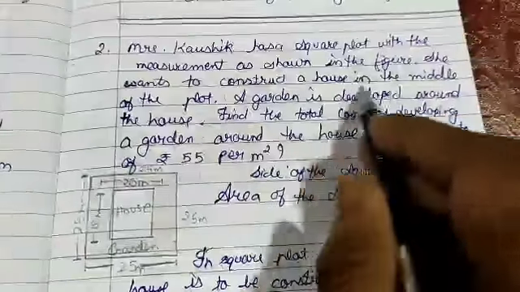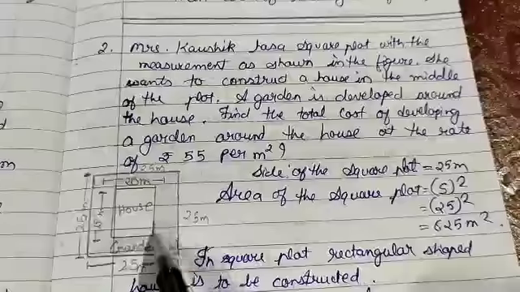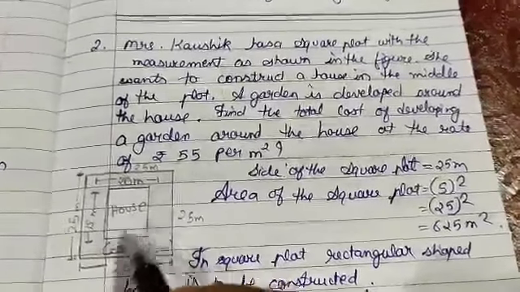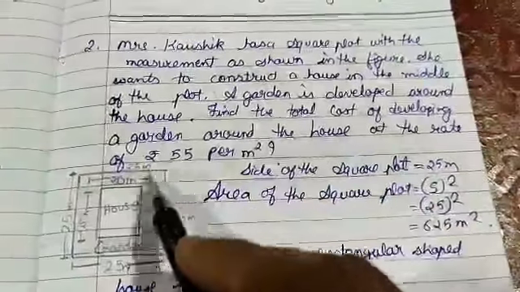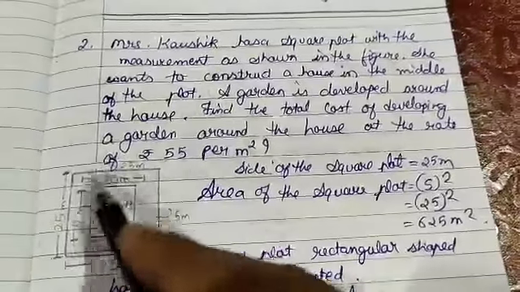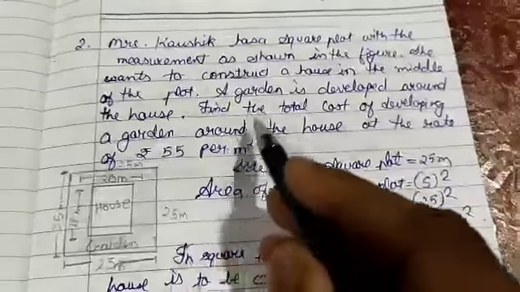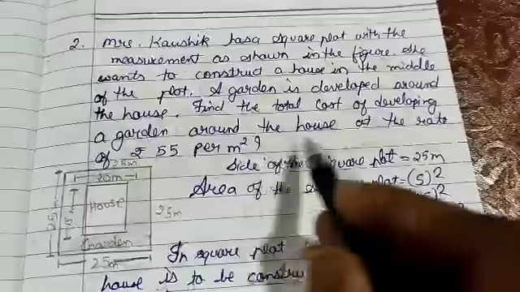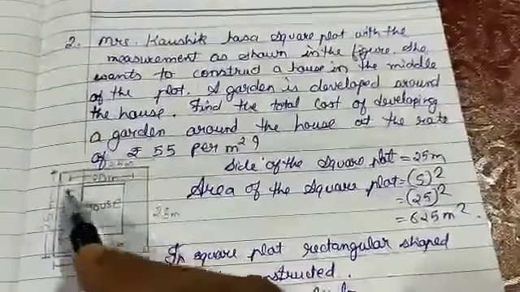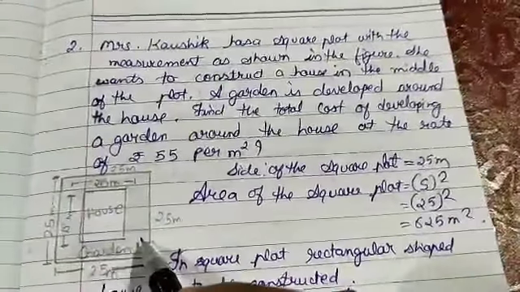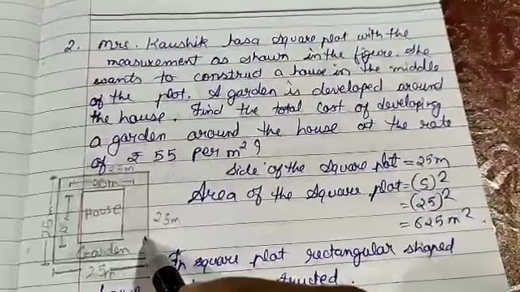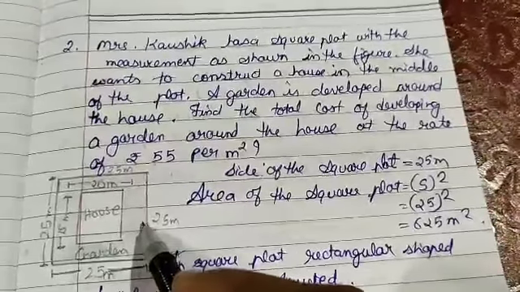Then she wants to construct a house in the middle of the plot. See, this is the area where she wants to construct a house. The garden is developed around the house. Here this is the area of the garden. Now find the total cost of developing the garden around the house, at a rate of 55 rupees per meter square.